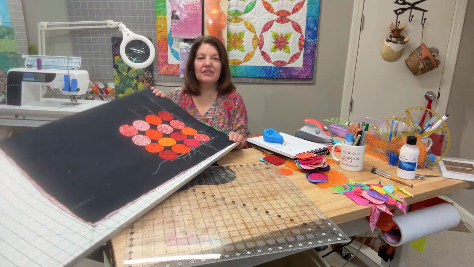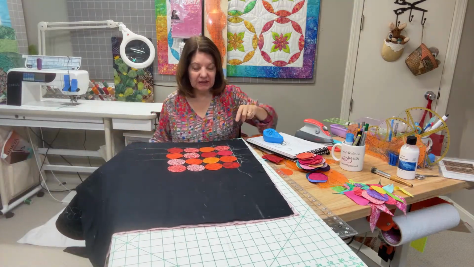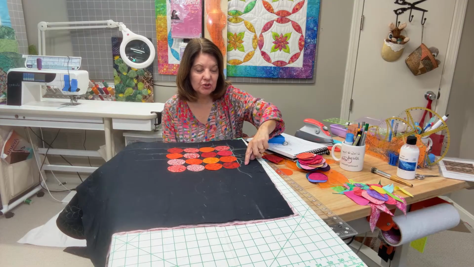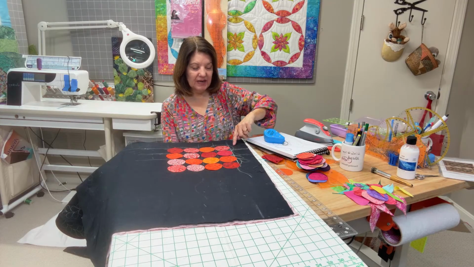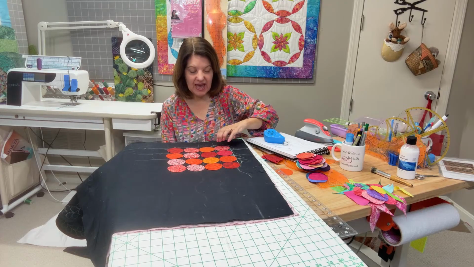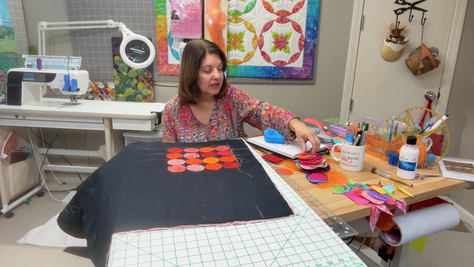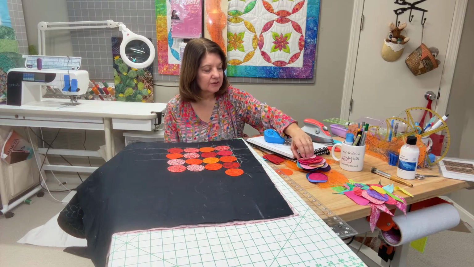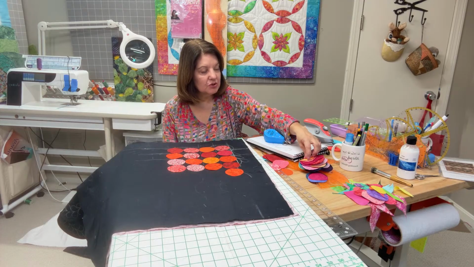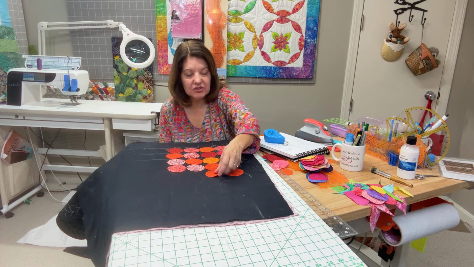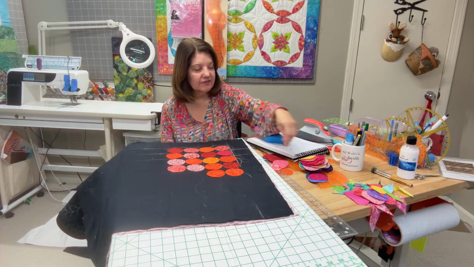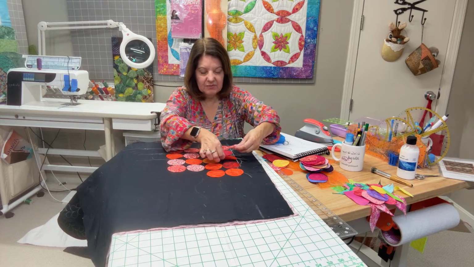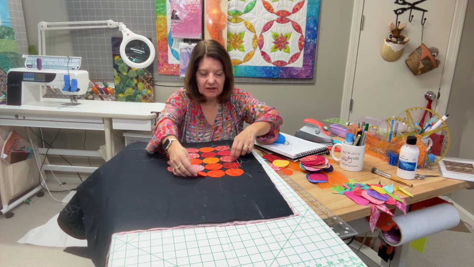Now, I love it on the black. It's just leaving a little bit of black between those spaces. And I think what I probably would do is give myself about a 1/2 inch border and make, I think, probably 25. I'd probably go ahead and make another row here. And we would do 25 circles, 5x5. And then that would make just such a fabulous quilt block.